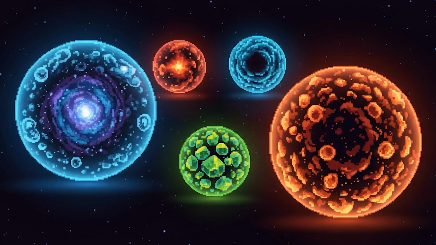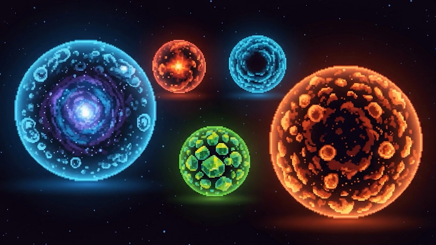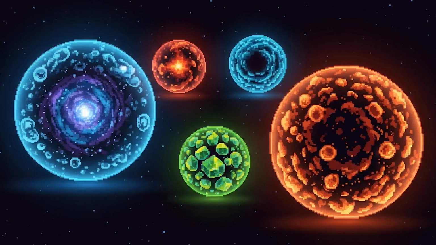The stars and planets that formed billions of years ago may have been too unstable, too prone to destructive supernova events or gamma-ray bursts to nurture long-lived intelligent life. The galactic habitable zone, the region of a galaxy where conditions are most conducive to life, might only recently have stabilized sufficiently to allow for the widespread emergence of complex biology.